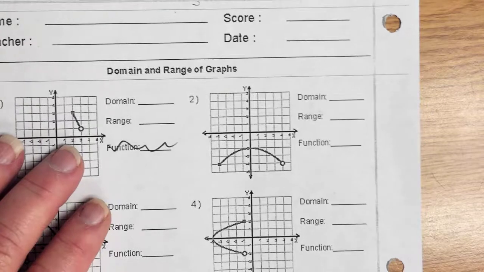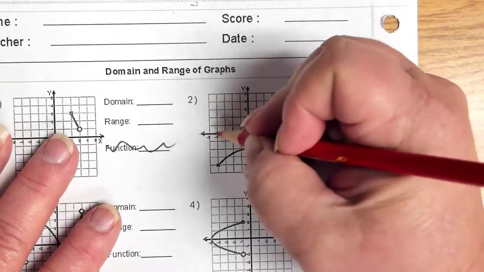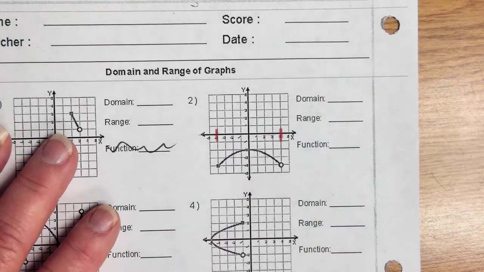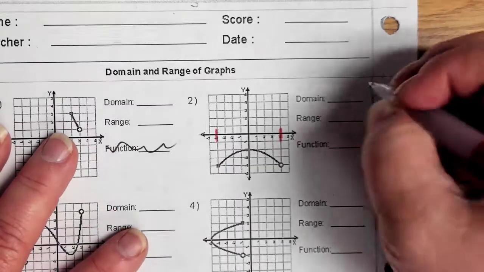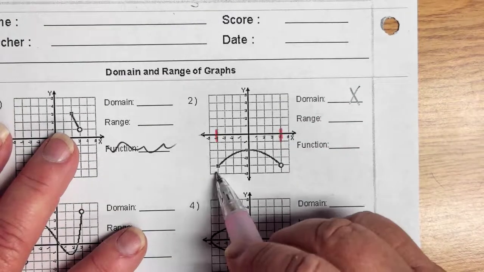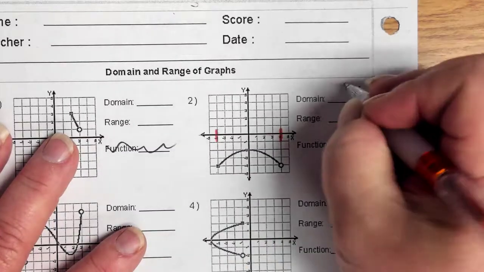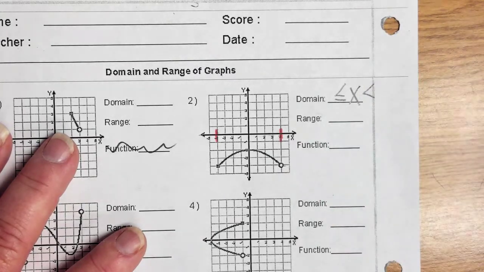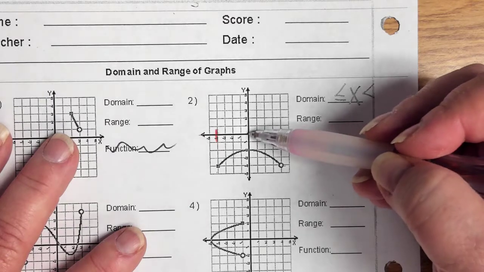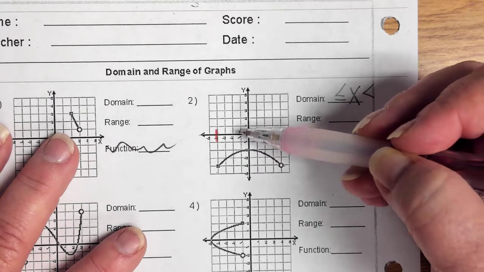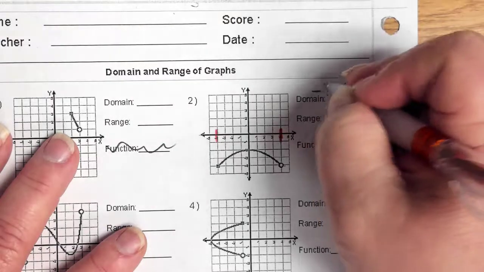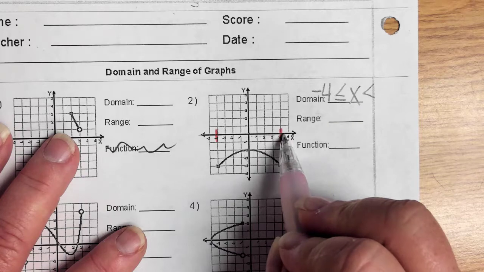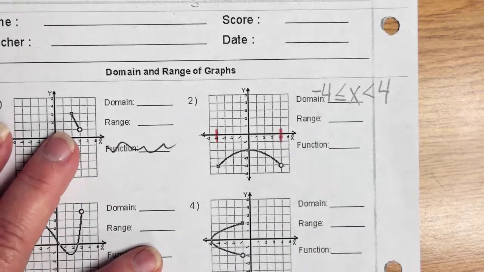The domain shouldn't be a big deal because I'm going from here, and I'm going to come across, and I'm going to go to here, okay? So I'm going to put my X. And I've got a closed circle on this side, so it's less than or equals. I have an open circle on this side, so it's less than. Then it's just my numbers, and I know they're kind of blurry, but you can count from your origin, 1, 2, 3, 4. So this is -4. And on this side, you're over 1, 2, 3, 4, so it's +4, okay?